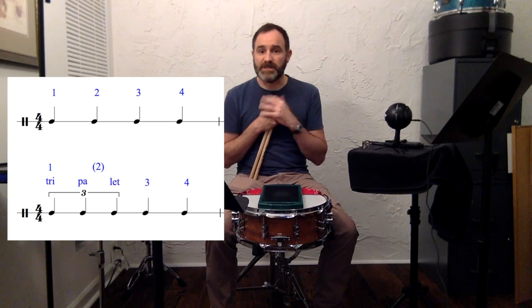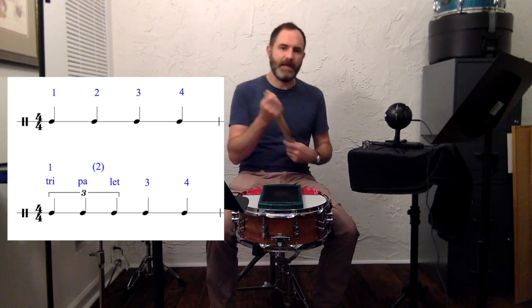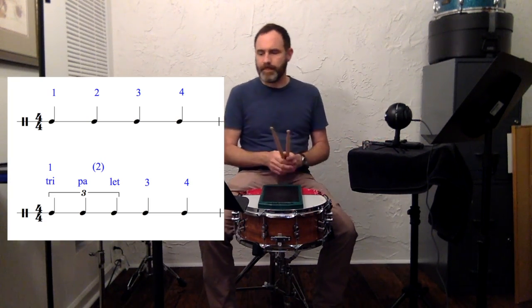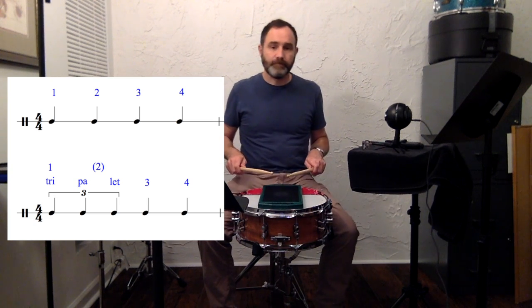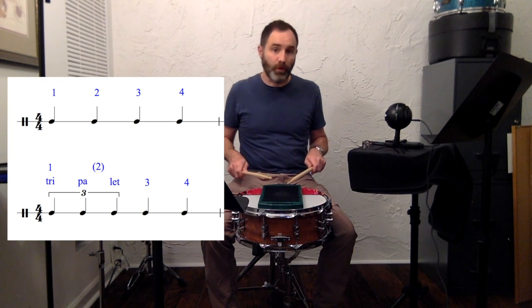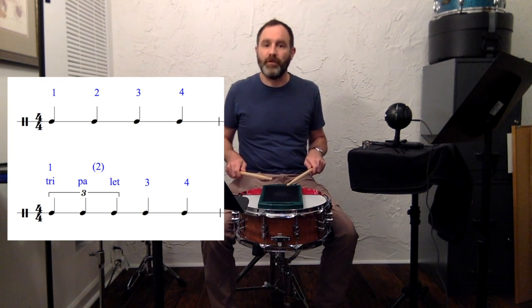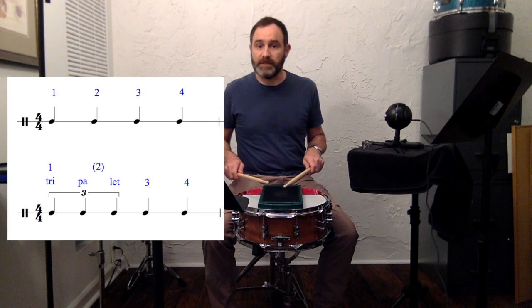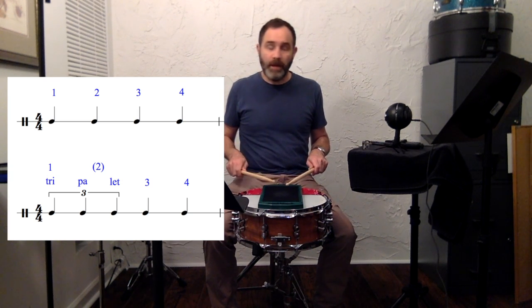For now, let me just simply show you what this sounds like played in time. I'll start by playing a measure of 4 quarter notes, and then I'll play a measure with 3 quarter note triplets across beats 1 and 2. 1, 2, 3, 4.